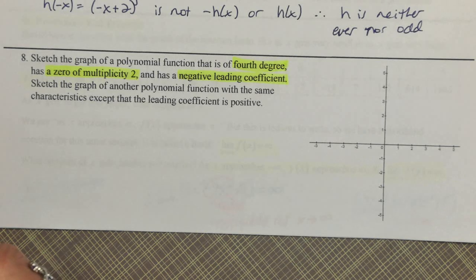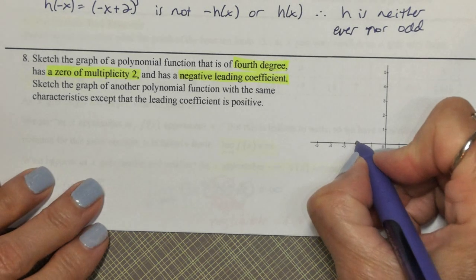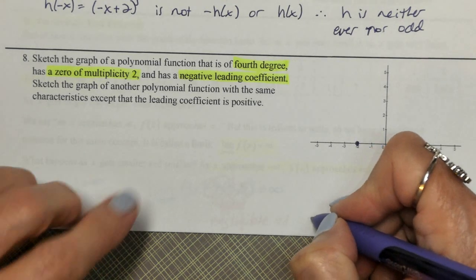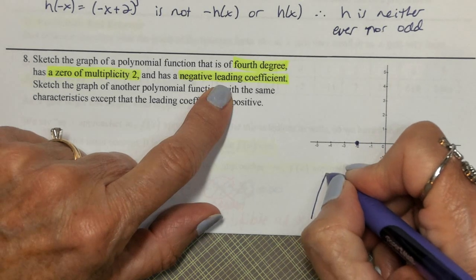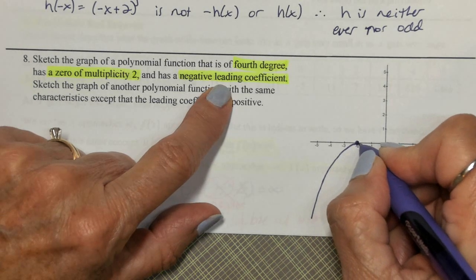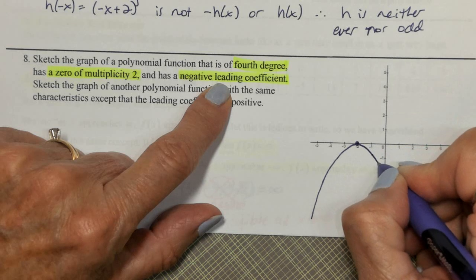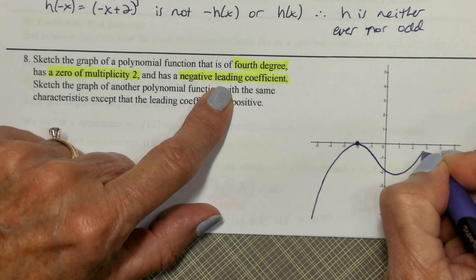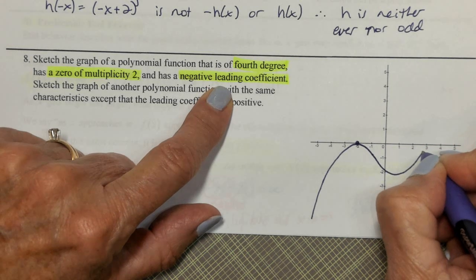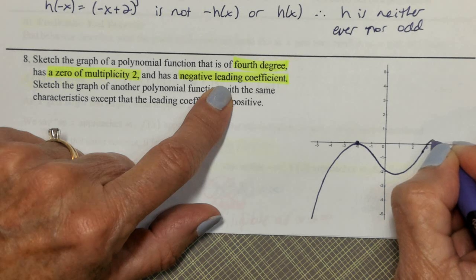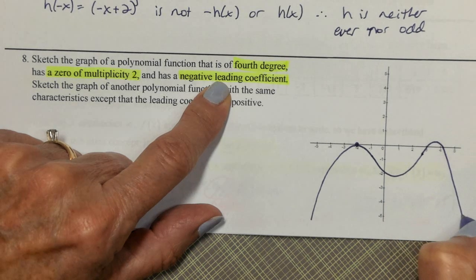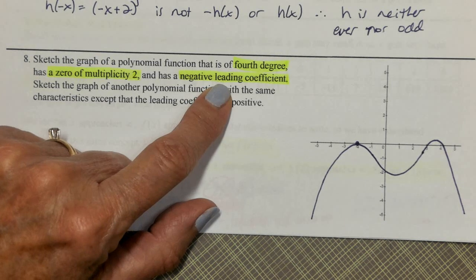I'll walk around, see what your graphs look like. But mine, I might make my 0 right here. It's a negative lead coefficient. I'm going to put my double 0 there. And then anywhere else, I'm going to have my other 0. Might just do that. There we go. That fits the conditions.